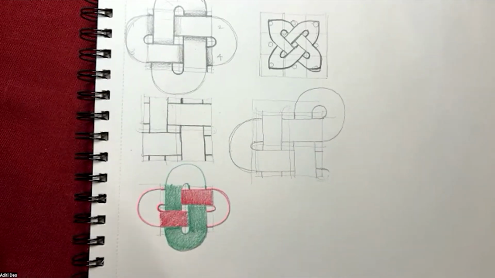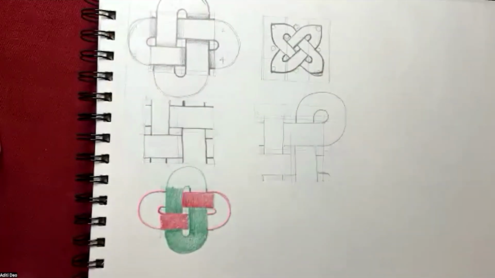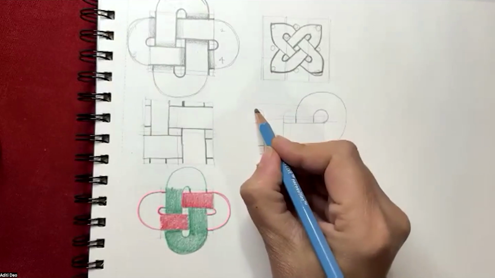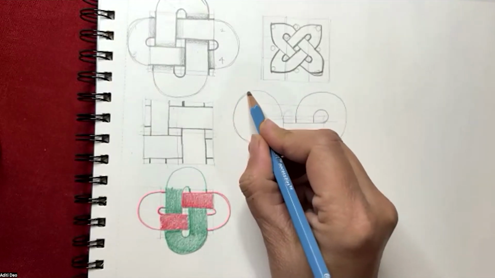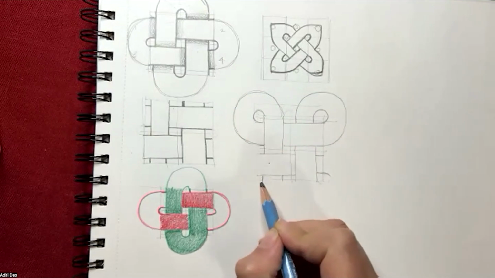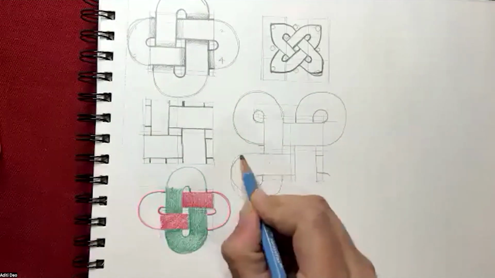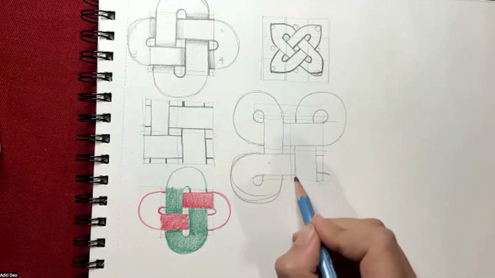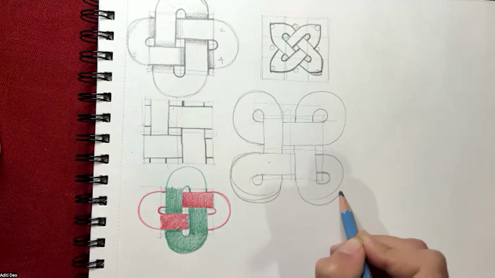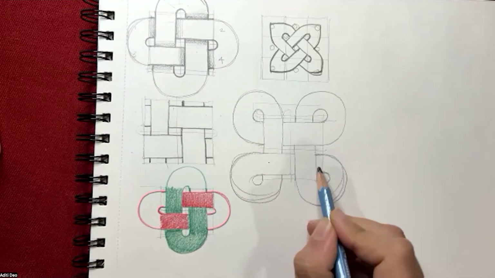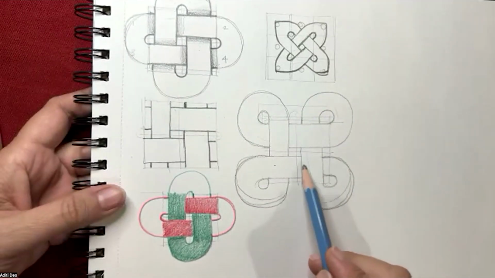I am going to go back to my corners. This is mixing too many things. So then I can just join this. Just join the corners. Now in this case, see, it's just one thread going through and through.